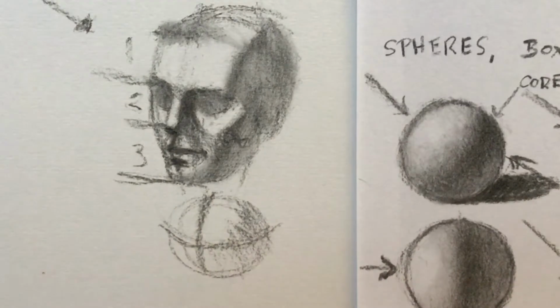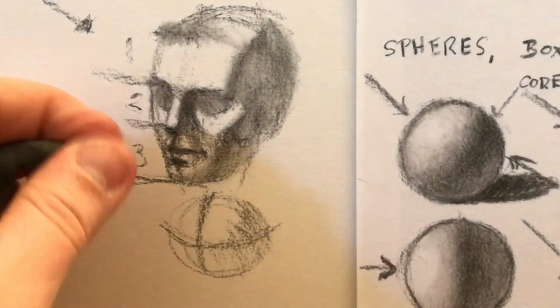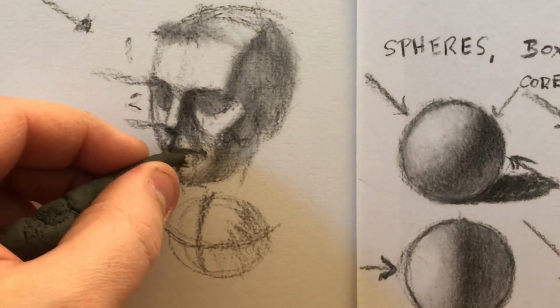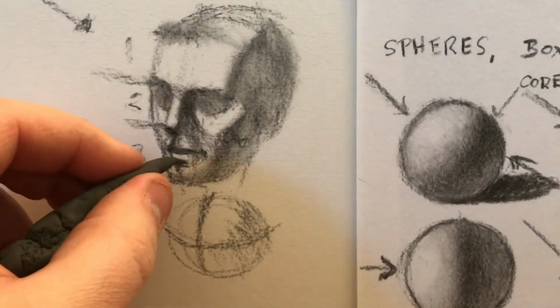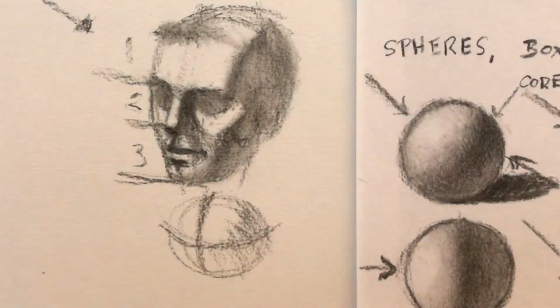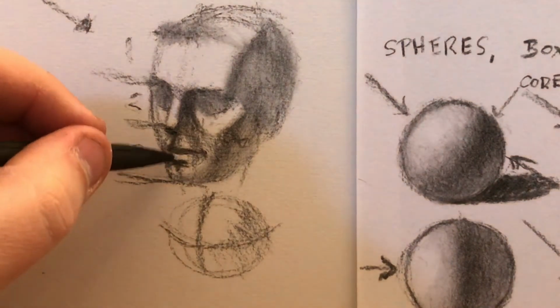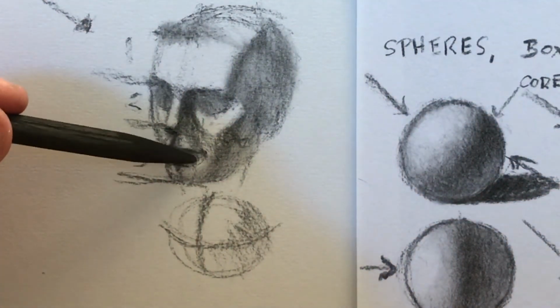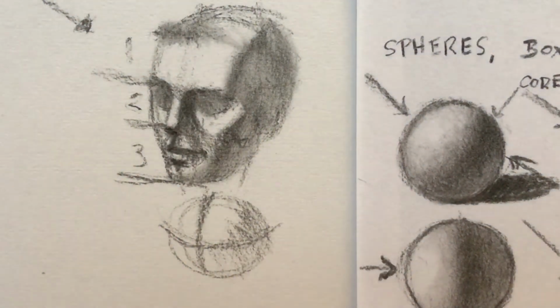Okay, so lips are really just a series of plane changes, and by alternating the light and the dark, I can start to show that. So the upper lip's turning away from the light, so it's falling into shadow. The lower lip is coming out at an angle this way, so it's picking up the light, and then there's a shadow right under that lower lip. Okay. So I'm just going to clean some of this up a little bit, and then I'm going to do another view of the head.